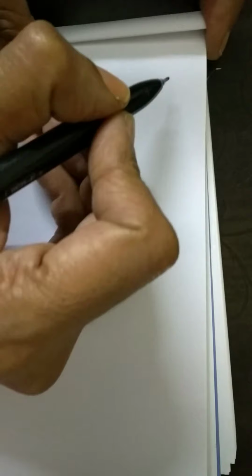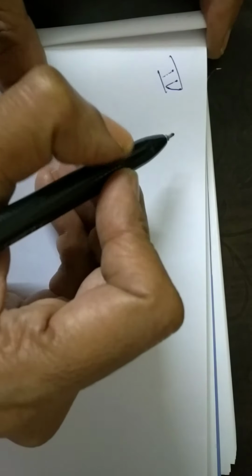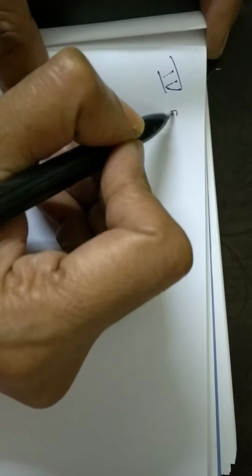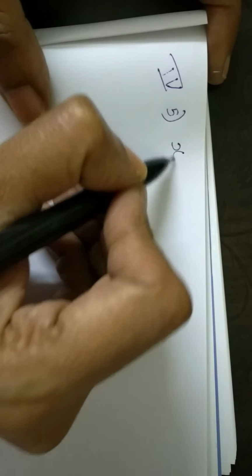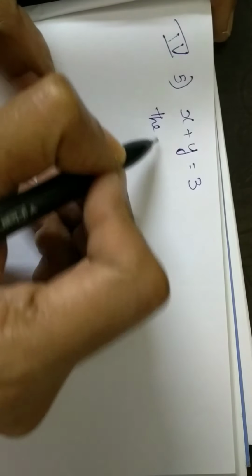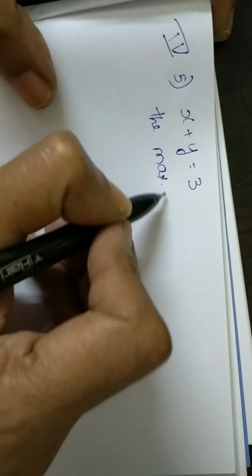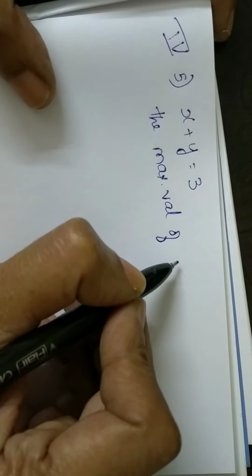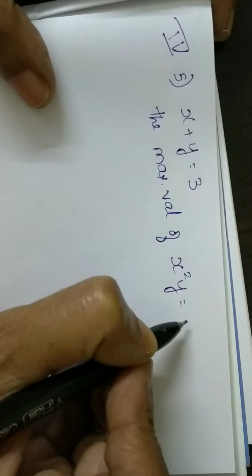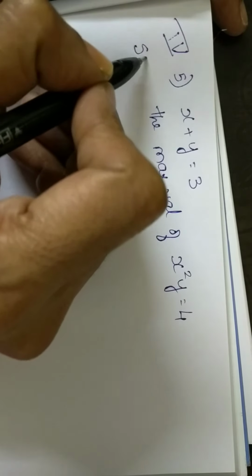Now for this particular sum, this is the fourth question. We are dealing with the fourth question and the fifth sum in that. They have given us x plus y is equal to 3. This is what is given to us. We have to show that the maximum value of this function, that is x square y, is equal to 4. We have to show that.